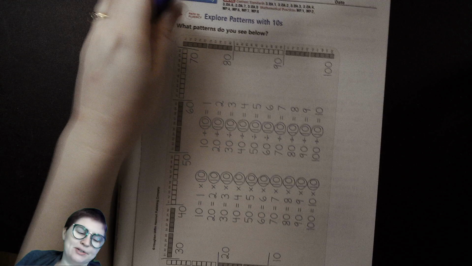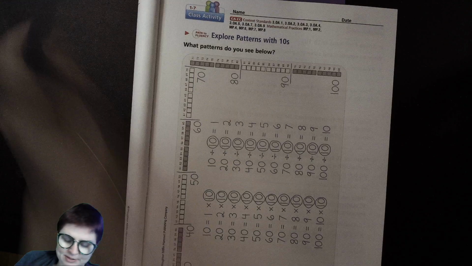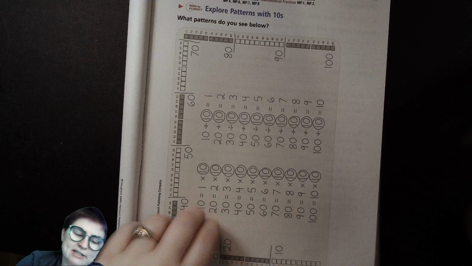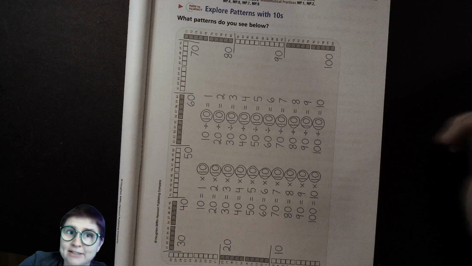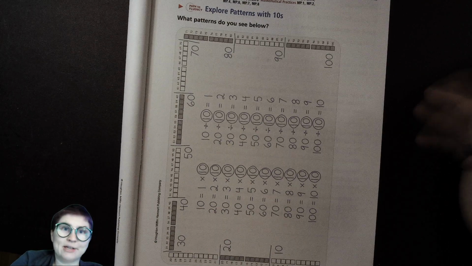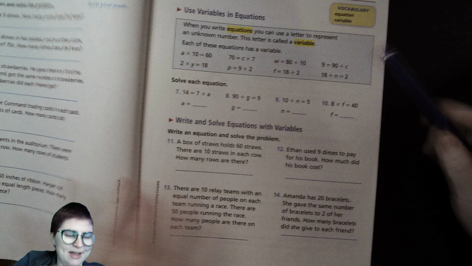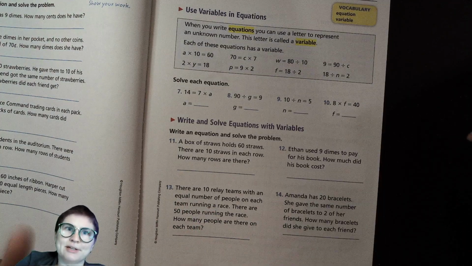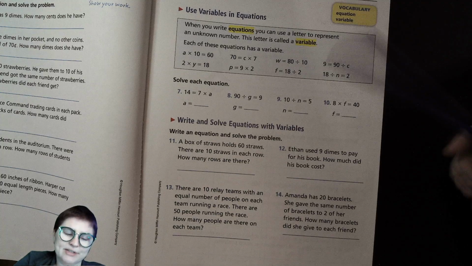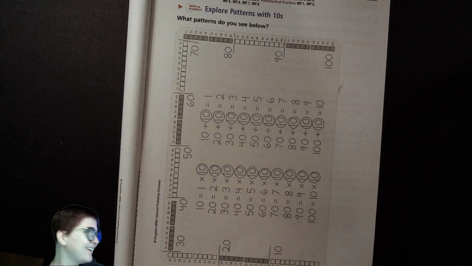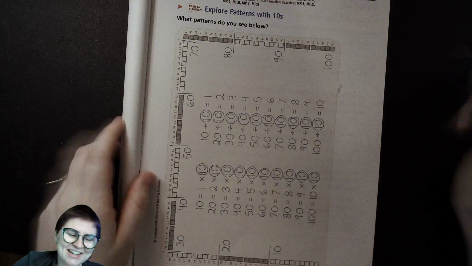Today we are doing Unit 1, Lesson 7, which begins on page 33 of your book. And in the first chunk of today's lesson, we're talking about some patterns with tens. Basically, we're just continuing with everything you've learned before by counting by tens, right? And then later, we're going to talk about what letters are doing in math. They're called variables, and it's not as scary as you think, so don't stress about that. Let's go ahead and get started.